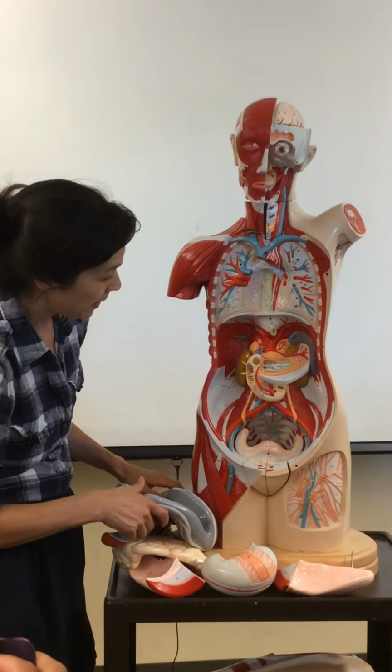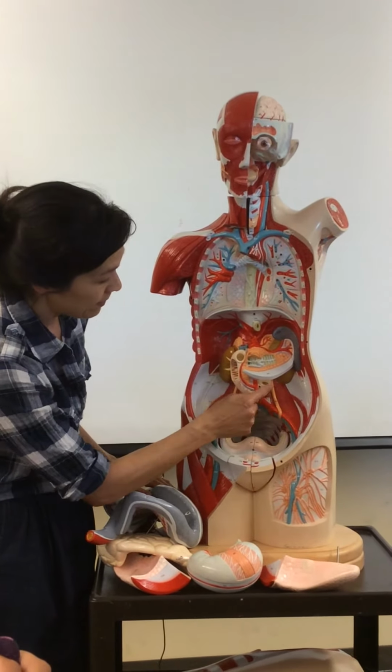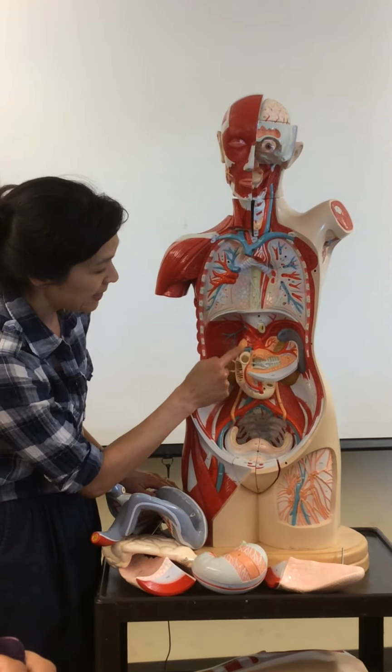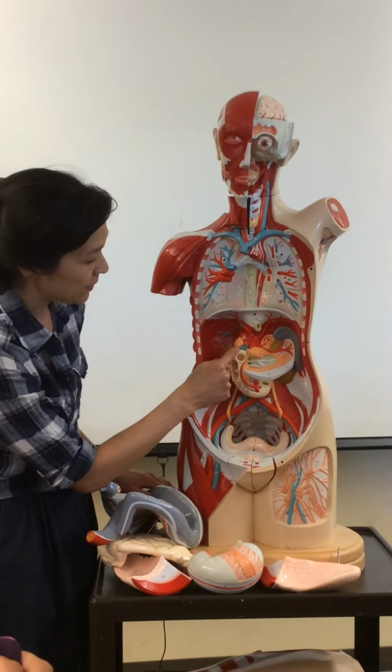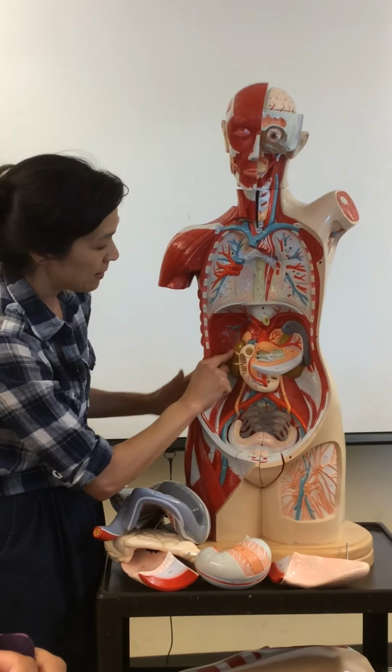Okay, so we can have a clear view of the duodenum, right? So the head of the pancreas sits in the C-shaped curve of the duodenum. We can see the kidney back here.